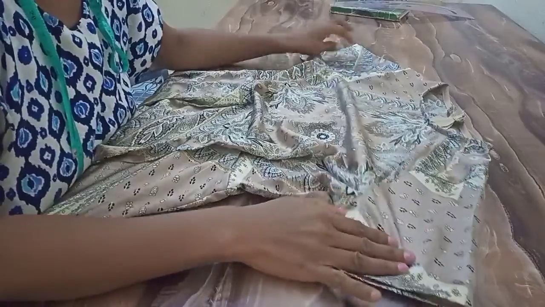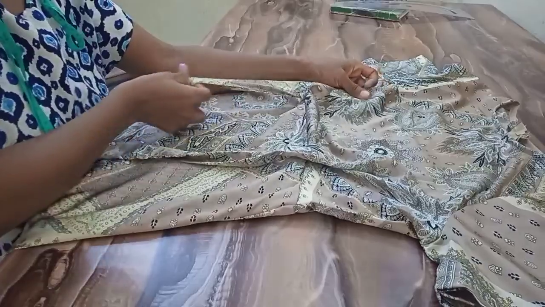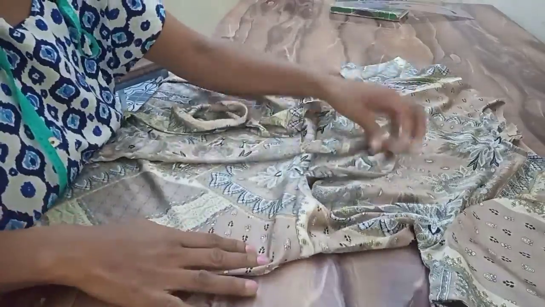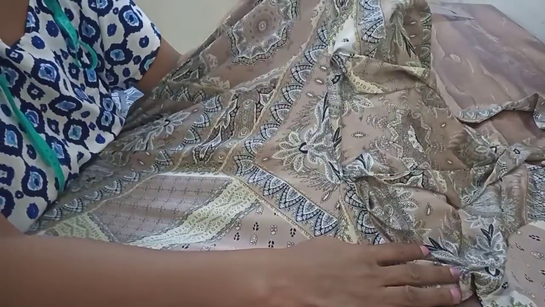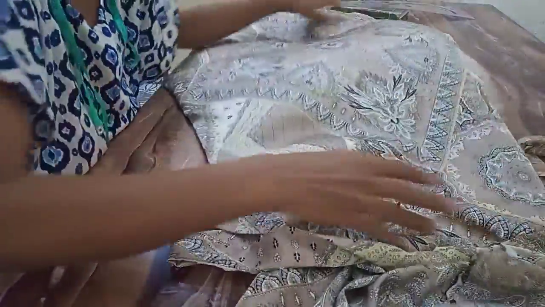So I'm done sewing, as you can see. So this is my dart extension. That's the belt. That's the second one. And you see how the waistline is. And this is the back. This is the full length of the gown.